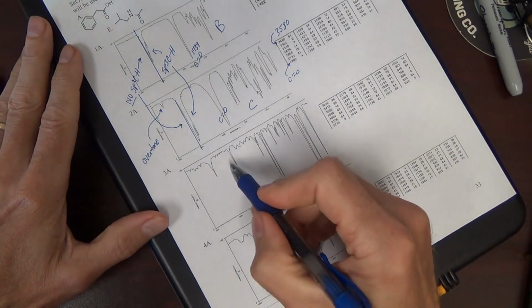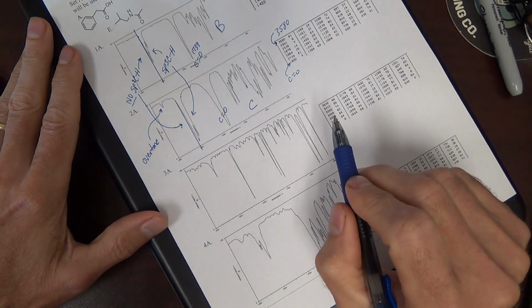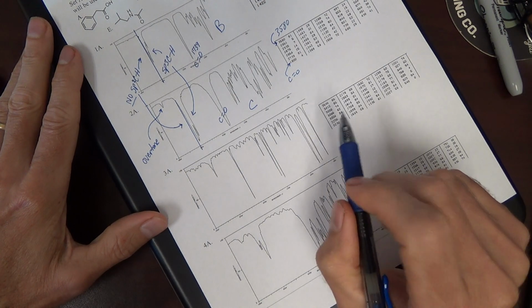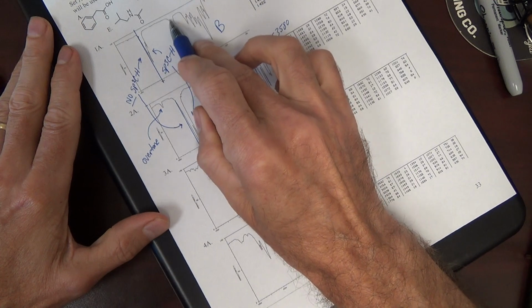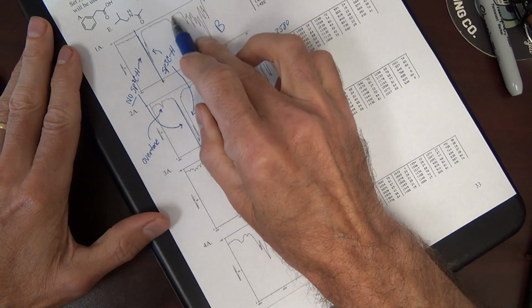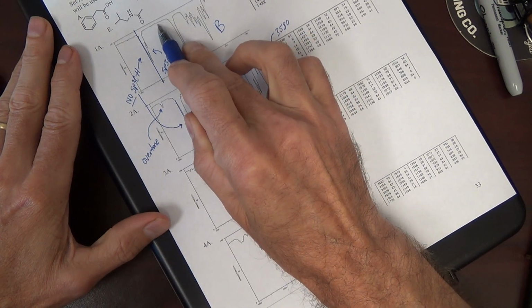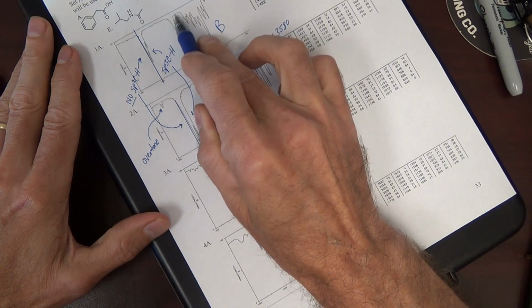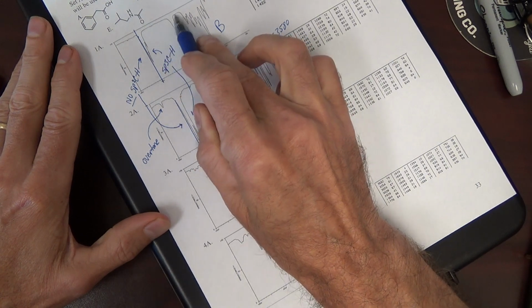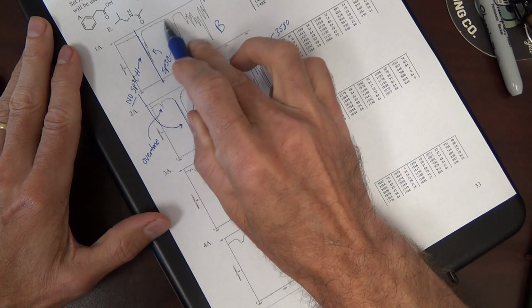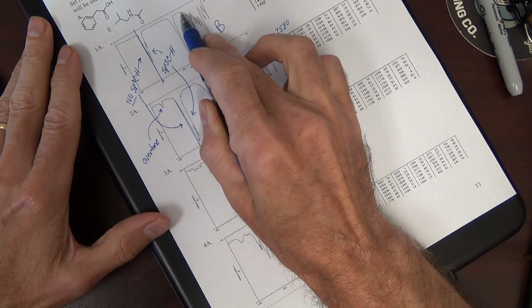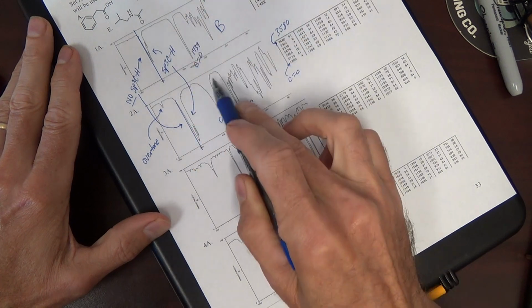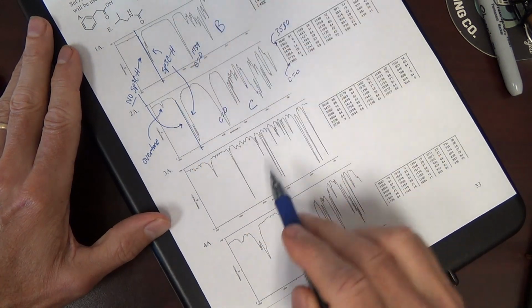Ooh, pretty busy through here. By the way, these two up here were not as busy through the 1700 region, sort of flat. If you remember, through 2000 is sort of the aromatic signature, and an aromatic is going to have peaks at about 1600. These do not look aromatic, and indeed they're not.